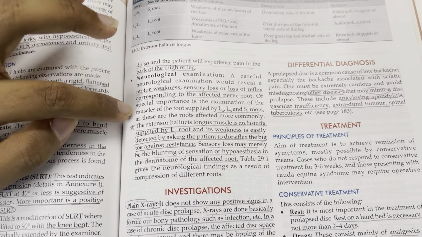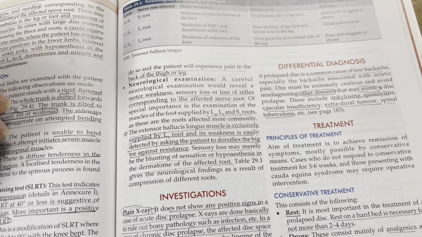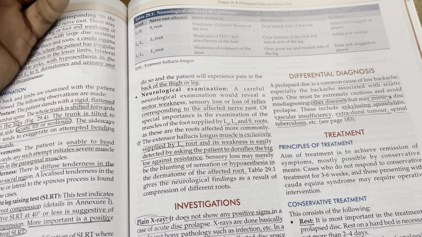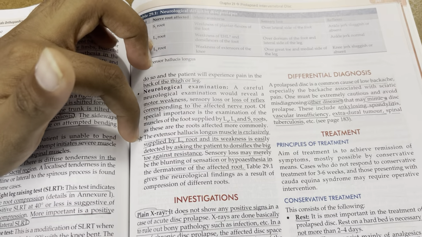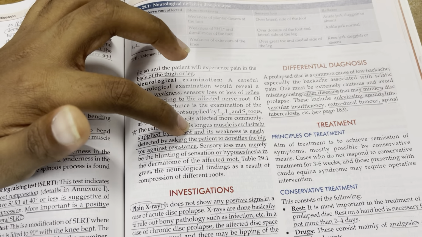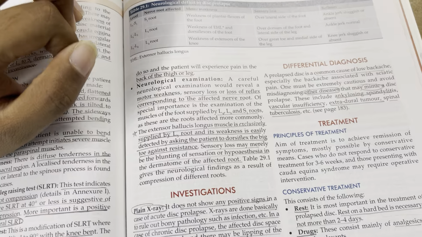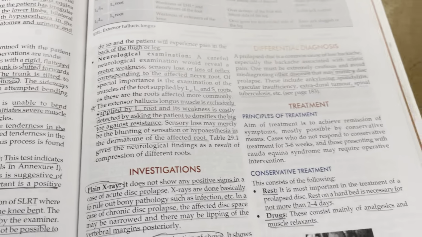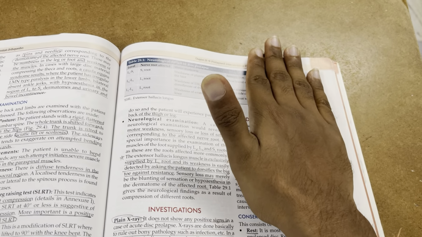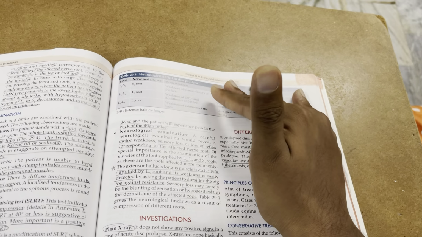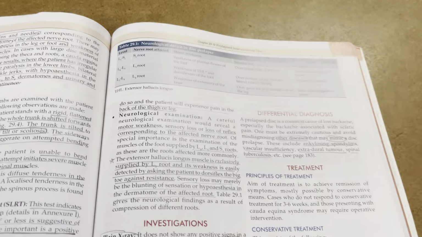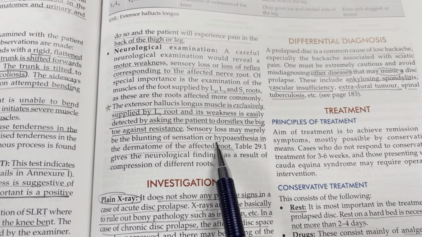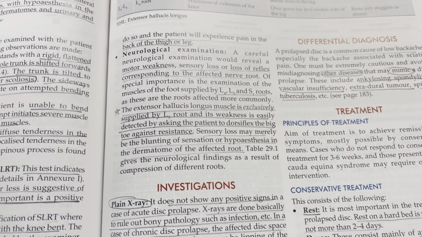So look for motor weakness, sensory loss, or loss of reflexes, especially because the muscles of the foot are supplied by the L4, L5 and S1 roots. One important thing to remember is that the extensor hallucis longus muscle is exclusively supplied by the L5 root, and weakness is easily detected by asking the patient to dorsiflex the big toe against resistance. Apply resistance and try to dorsiflex the big toe.